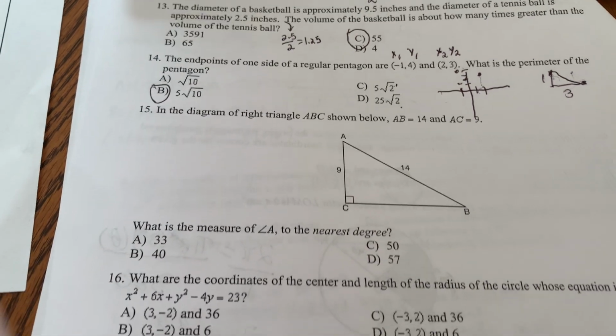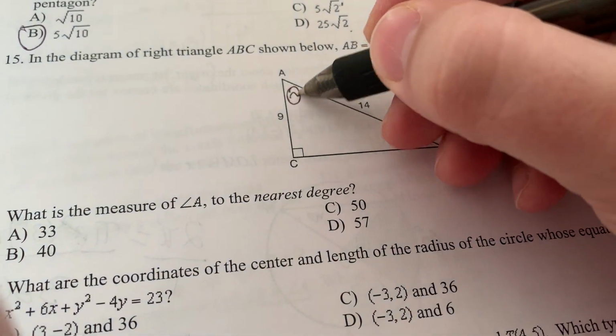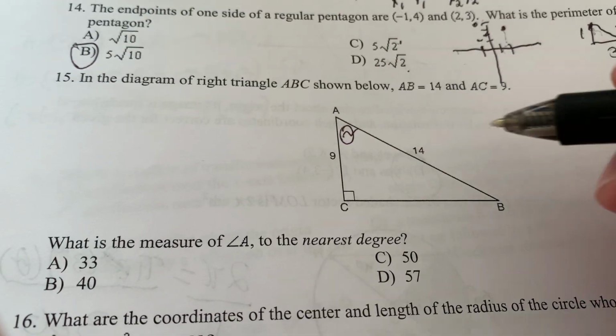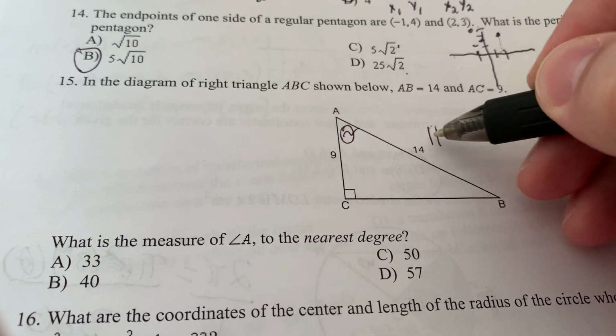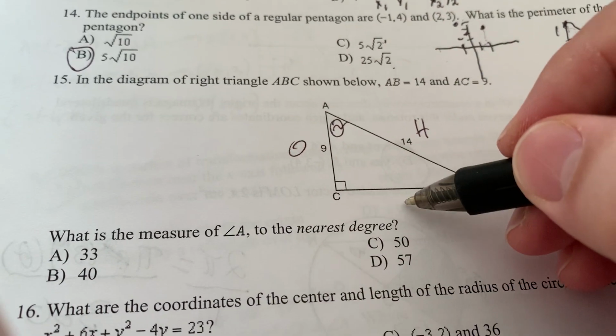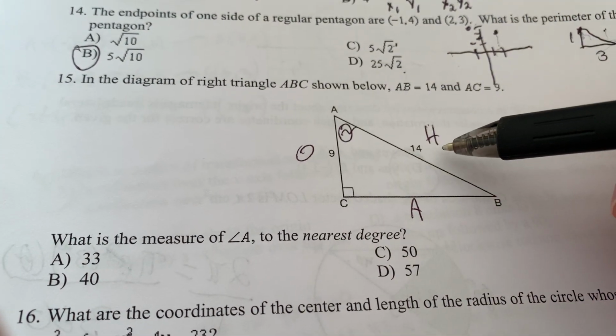All right, diagram of right triangle ABC. AB is 14, AC is 9. What is the measure of A to the nearest degree? All right, so there's theta. Again, easy peasy. Using sine, cosine, or tangent. 14 is my hypotenuse. That's my opposite side. This is my adjacent side. Using opposite and hypotenuse, which of course is sine.